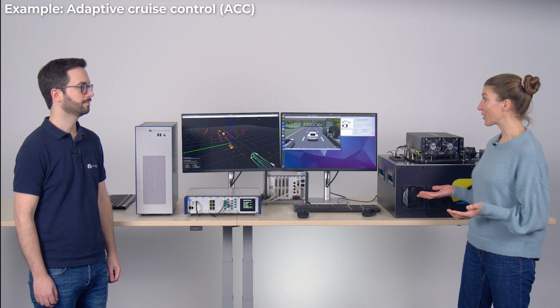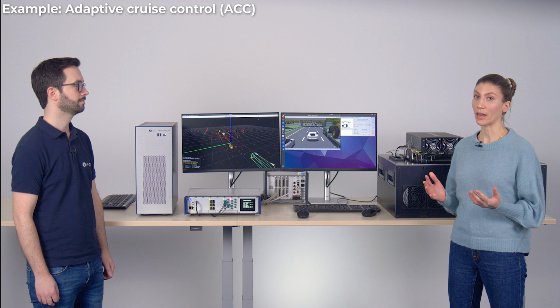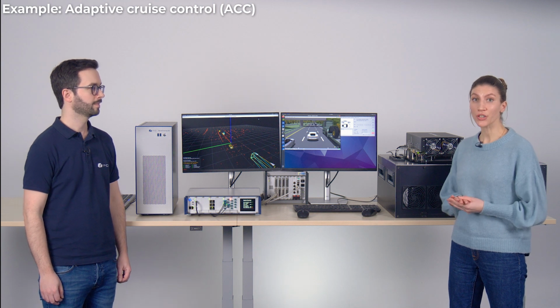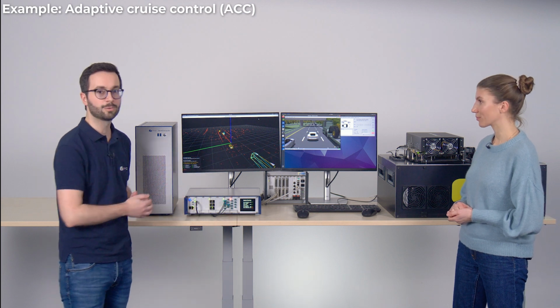Well, that is quite a setup that we have here with many different factors to take into account. Could you explain how the setup works and which functions each of the components have? Yeah, for sure. We basically have two monitors here.